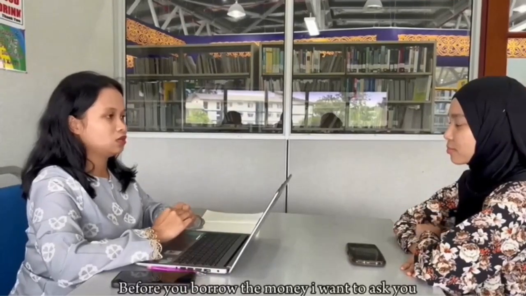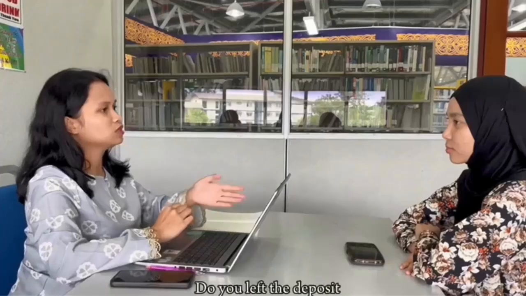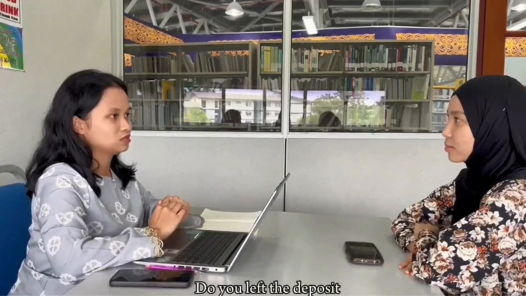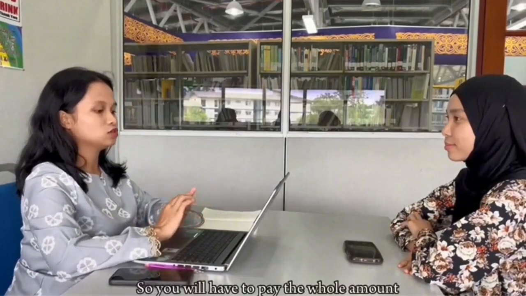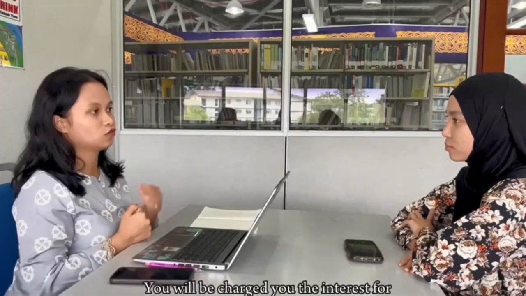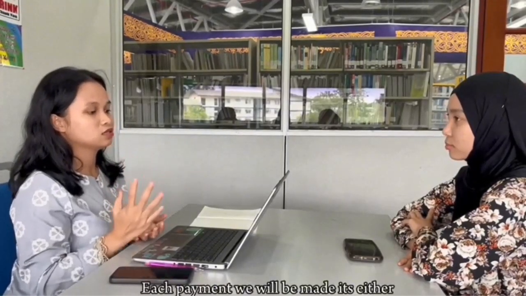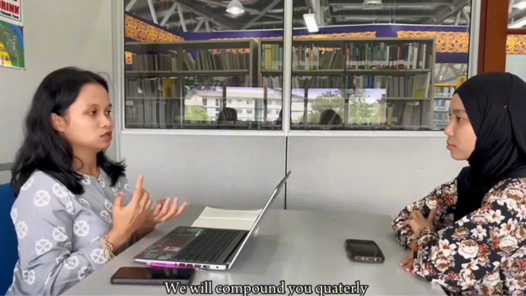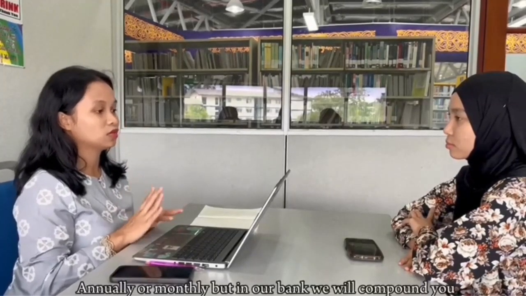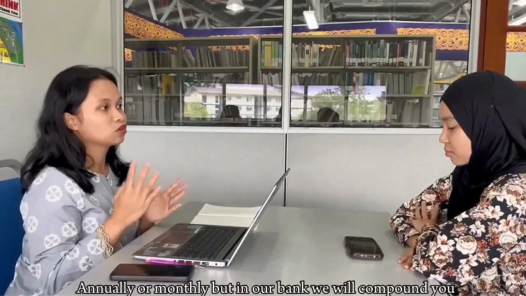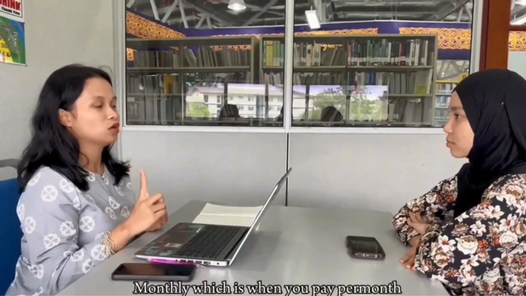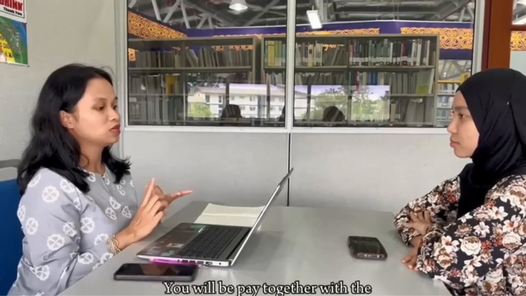before you borrow the money, I want to ask you, do you have a deposit? No. Oh, so you will have to pay the whole amount by installment, right? So we will charge you interest for each payment that will be made. It's either we will compound quarterly, annually, or monthly. But in our bank, we will compound monthly, which is when you pay per month, you will pay together with the accumulated interest.